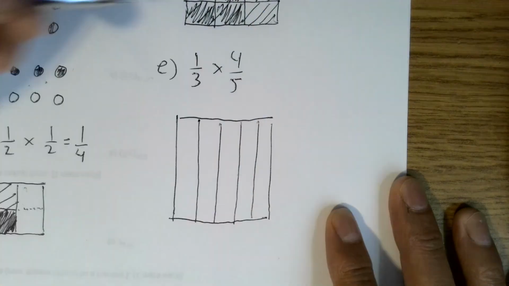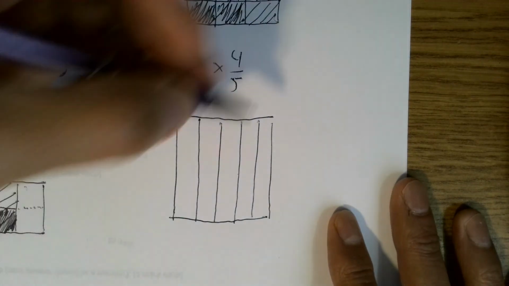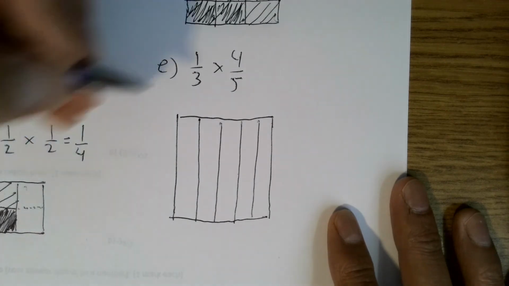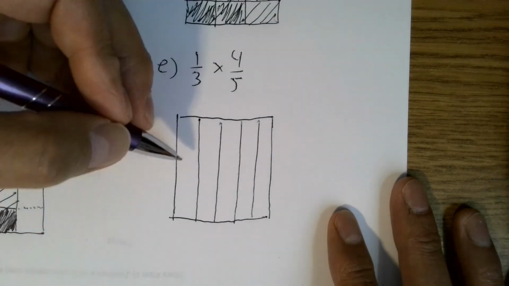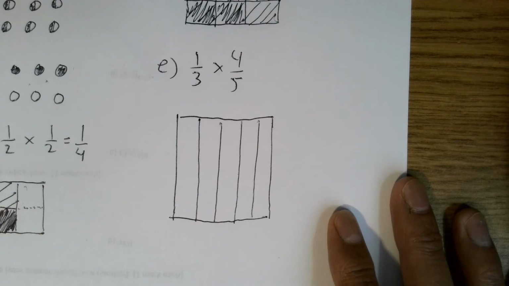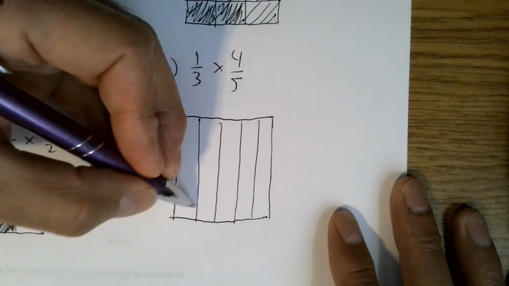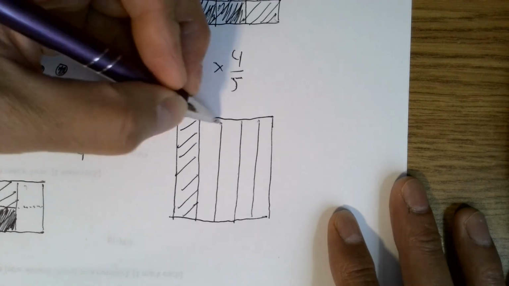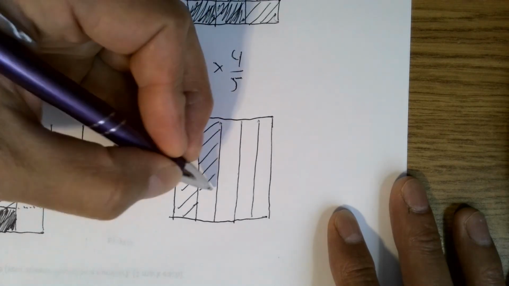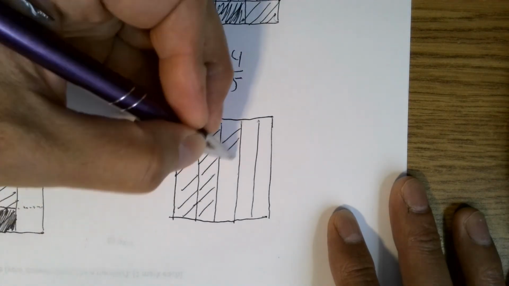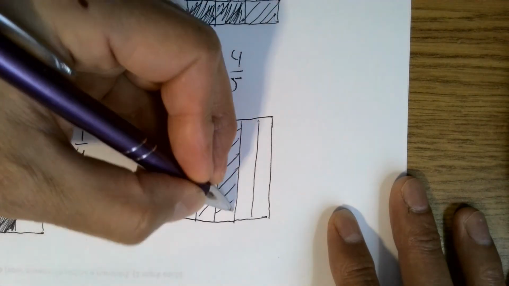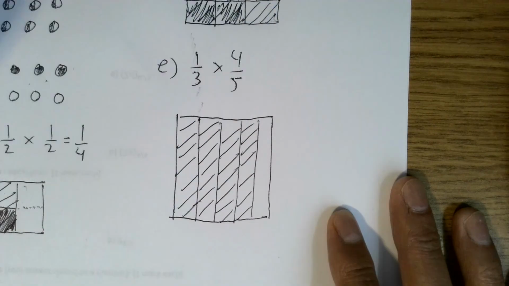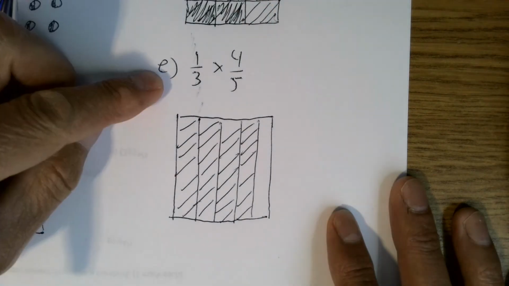Notice it doesn't matter which way you do your original slices as long as the other ones are sliced the other way. So we've got our pizza cut into 5 crazy bread type looking things, and we want 4 of those because it's 4/5. And we're going to shade those in lightly because that's our original 4/5 of pizza we're starting with, and now we want 1/3 of those.